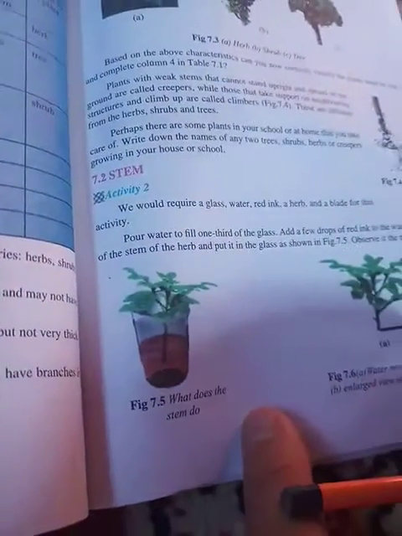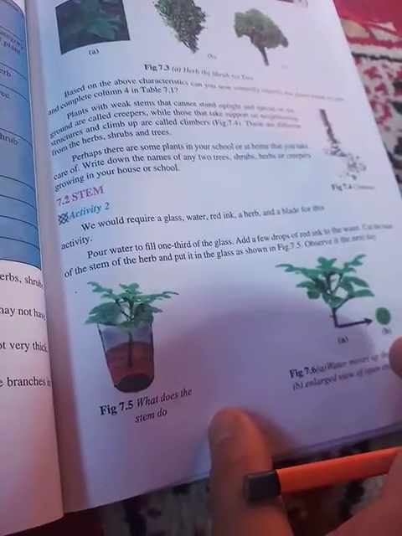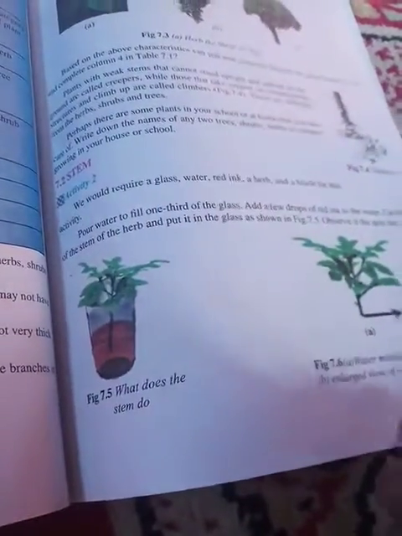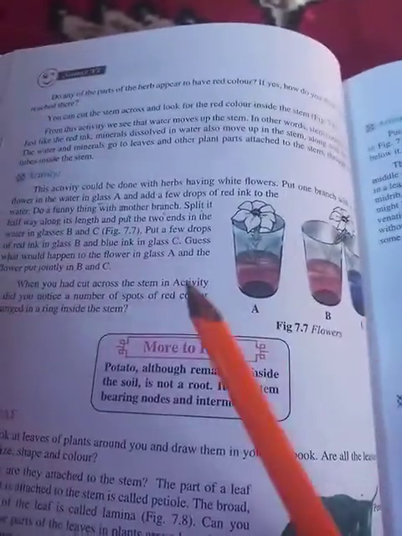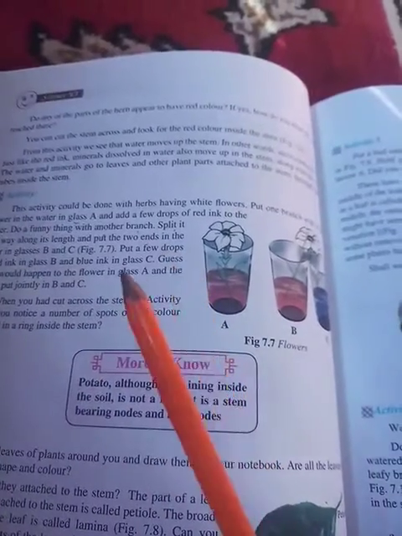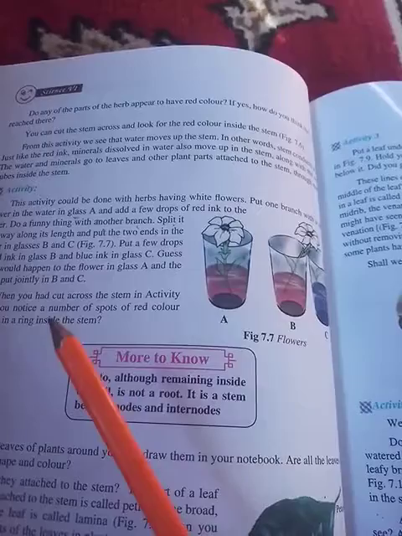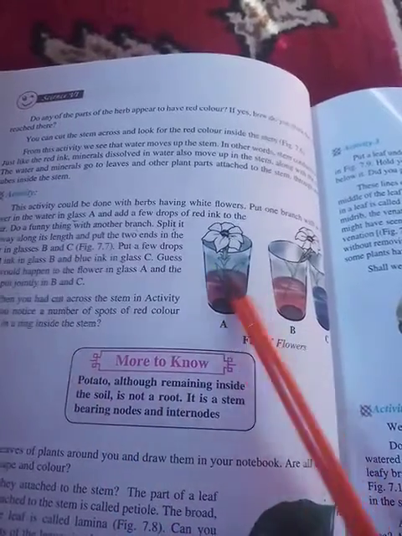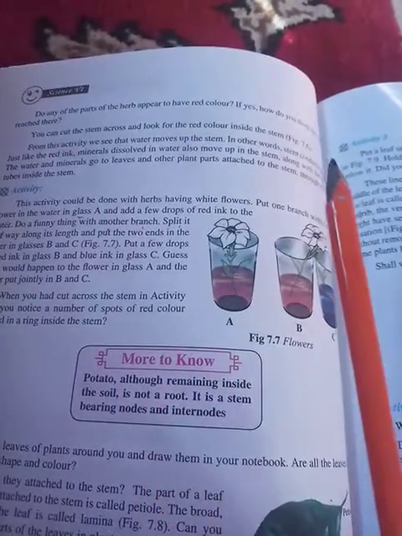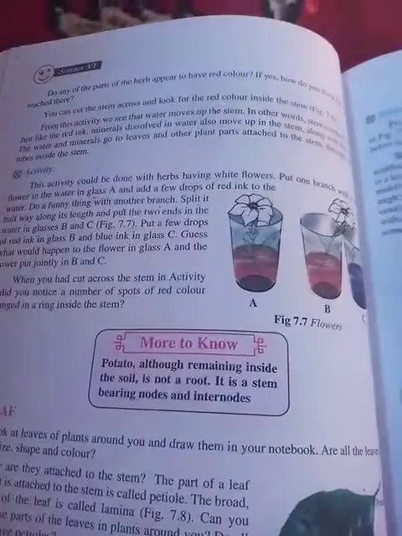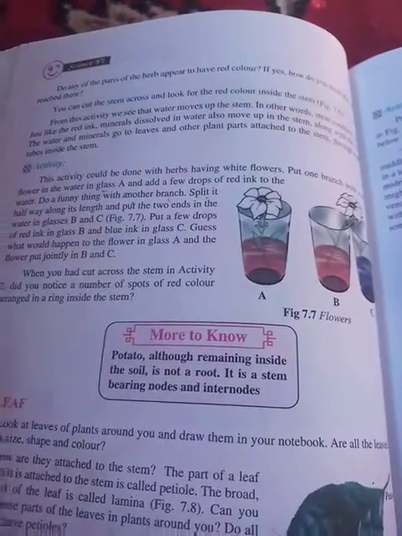Then after we discussed the creepers and climbers, we discussed their examples. Then after we discussed the stem of the plant, and the function of the stem, that is the stem conducts. It acts as a dual root system, that is it carries food from leaves to roots and carries water from roots to leaves. So it acts as a carrier, a lifter, a transporter.